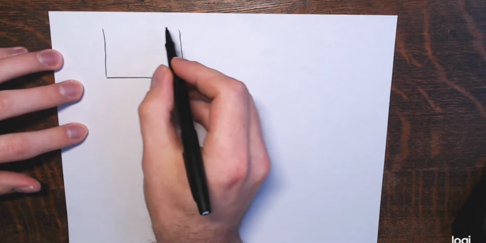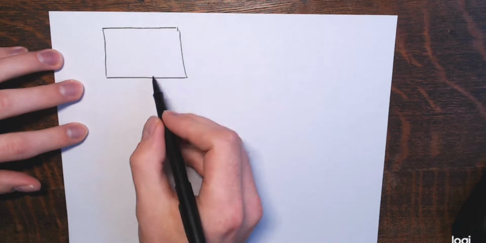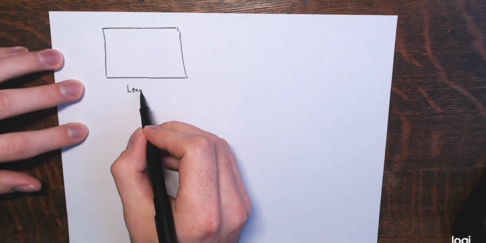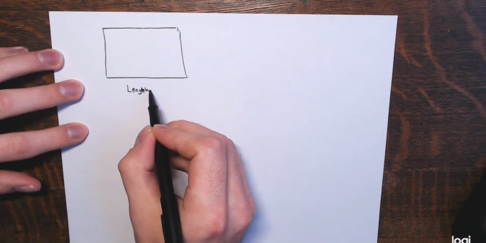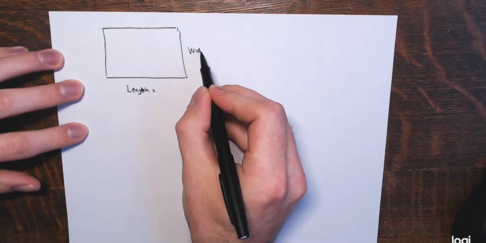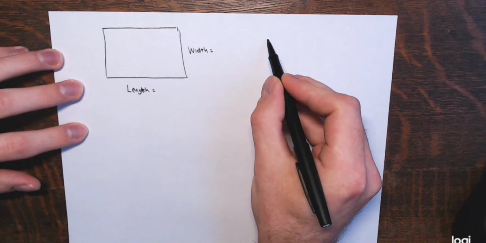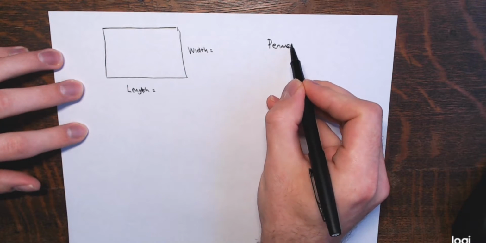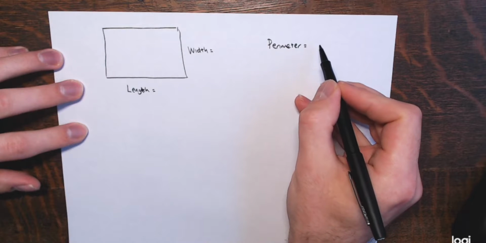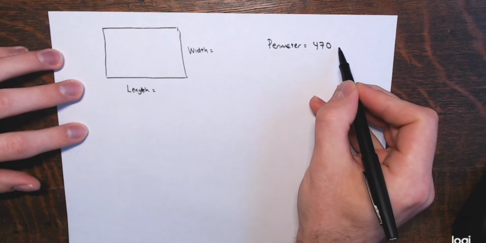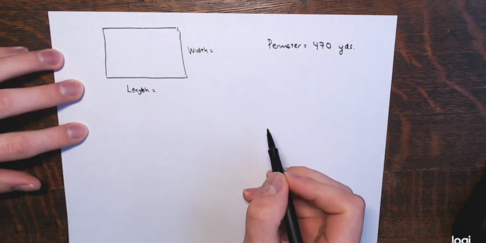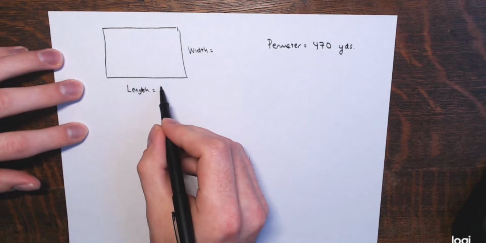So yeah, here's a little rectangular rug. Again, this is the length. This is the width. They told us the perimeter is 470 yards. And I'm going to call the length L again.